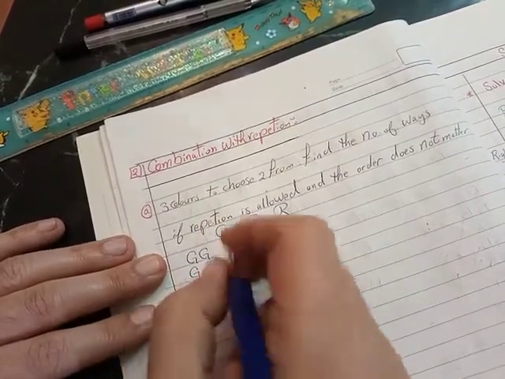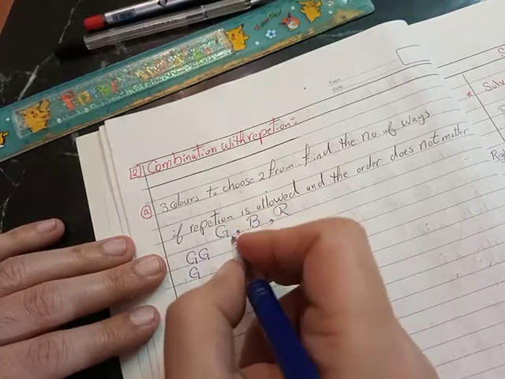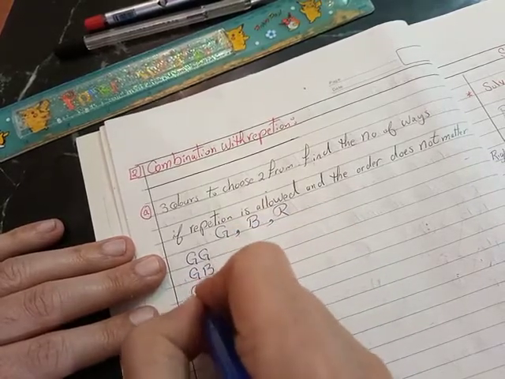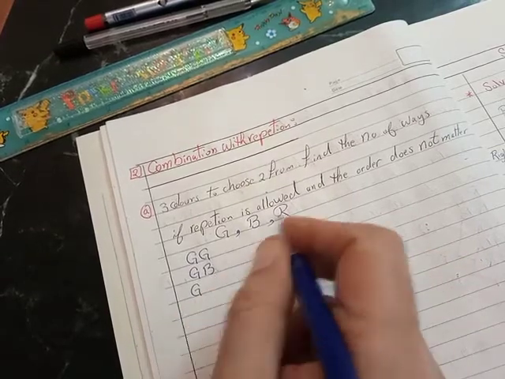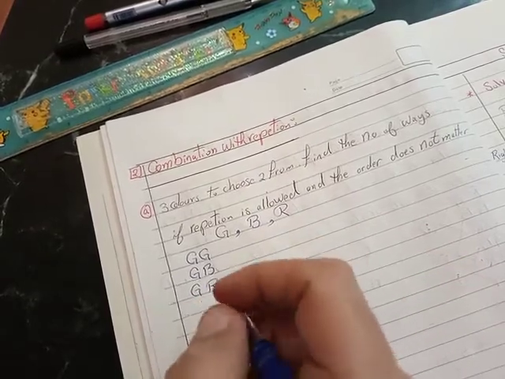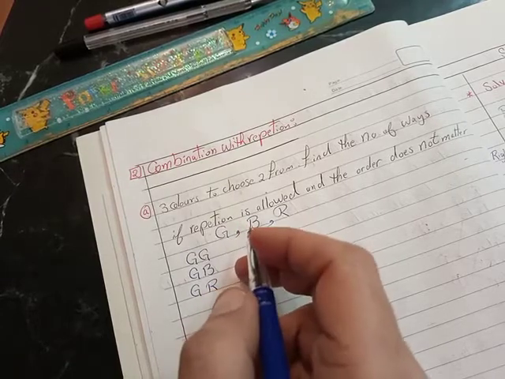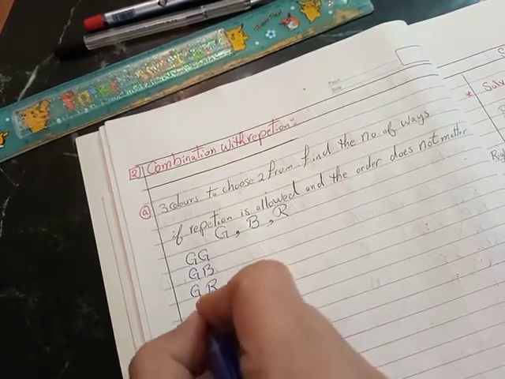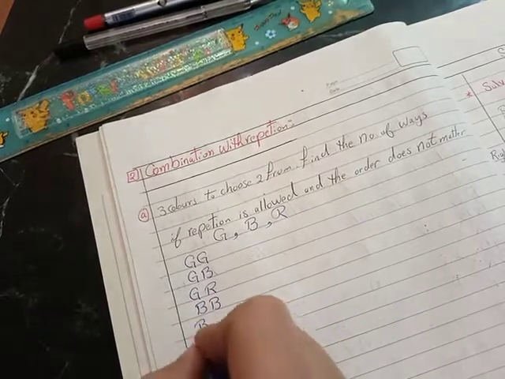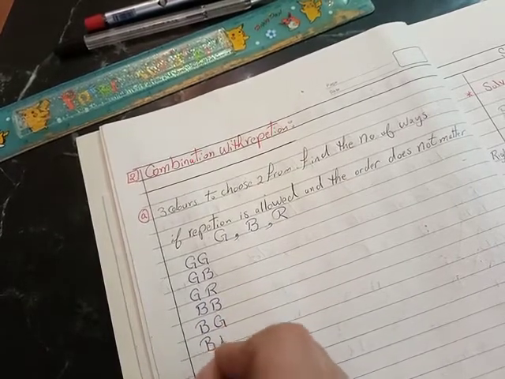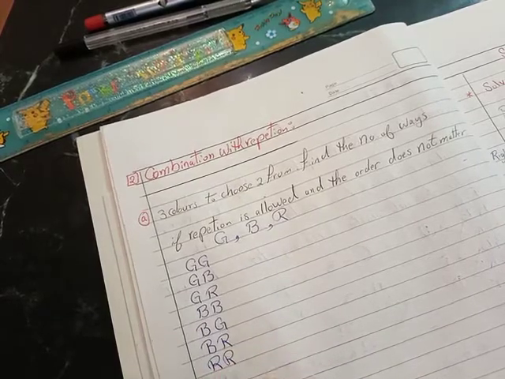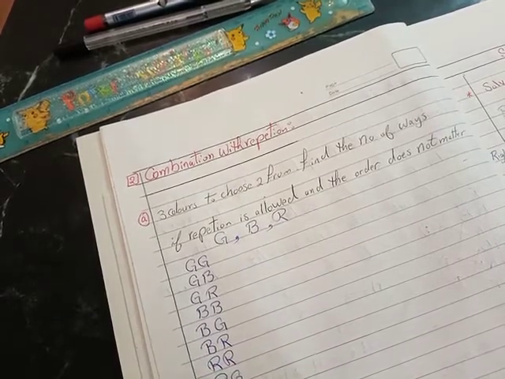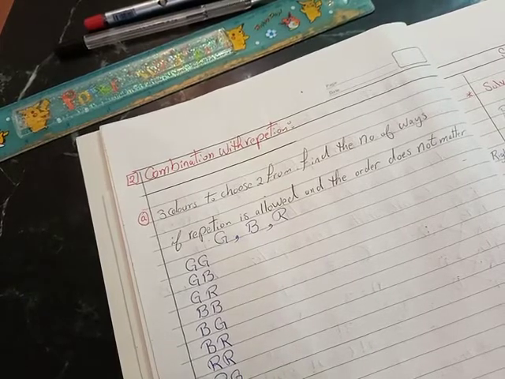Green, blue, green, red, blue, green, blue, red, then red, green, red, blue. Okay, we are allowed to repeat.